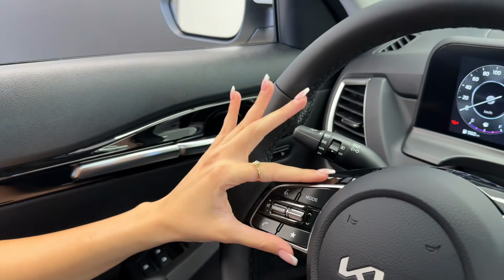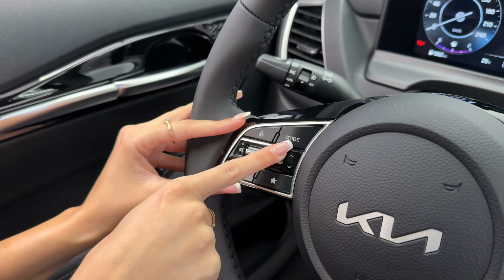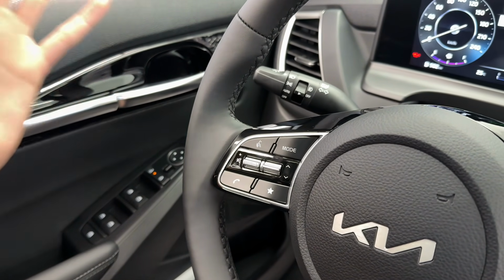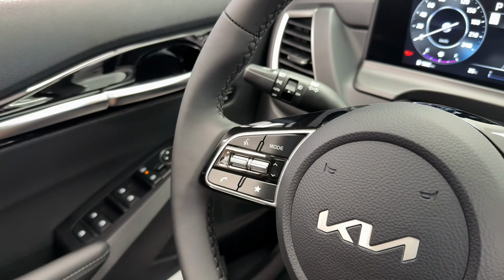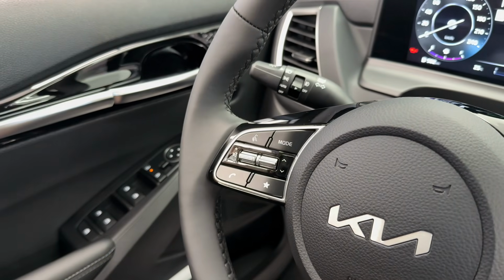Now you'll typically find it on either the left or right hand side. It's going to be wherever the rest of your media controls are. So mode is written right over here, and it's a fairly large button. This is extremely helpful because if you're driving and your eyes are on the road, you don't have to look at a screen or really take your attention elsewhere. It's just pressed and used.